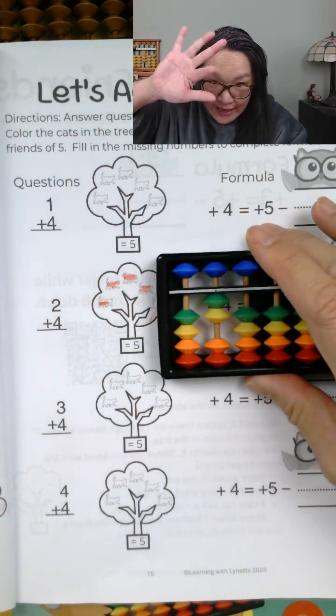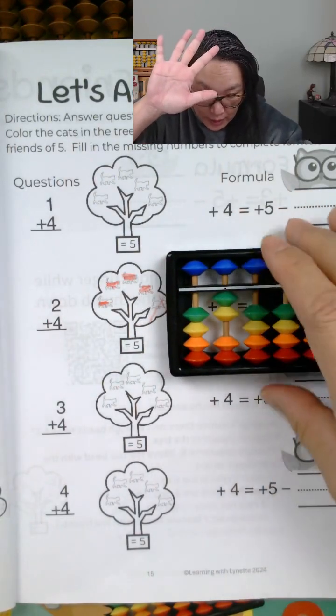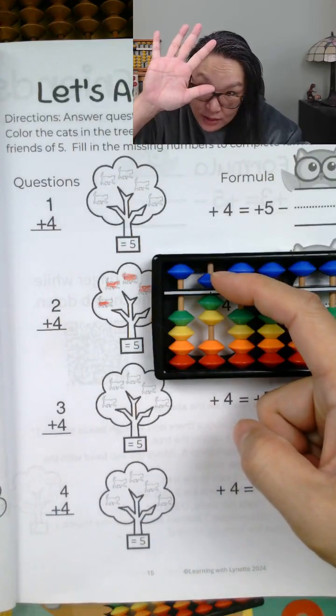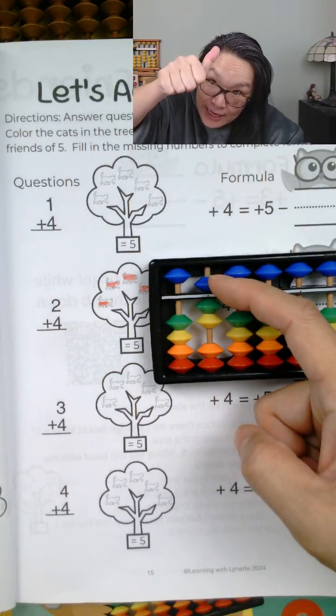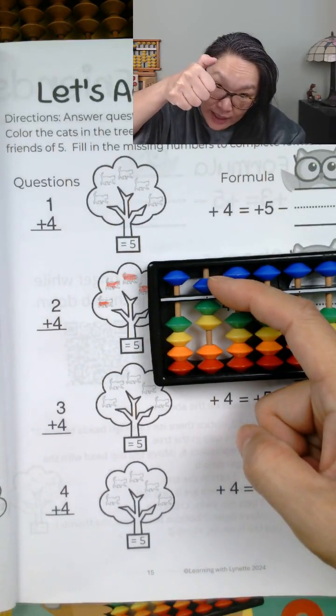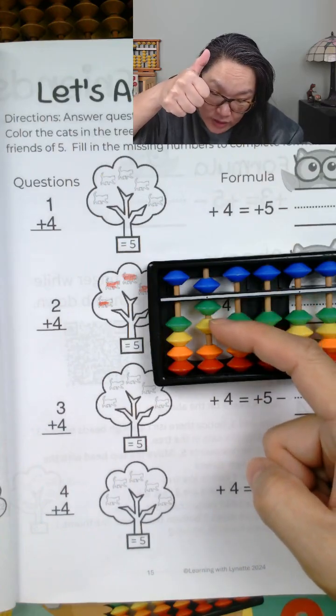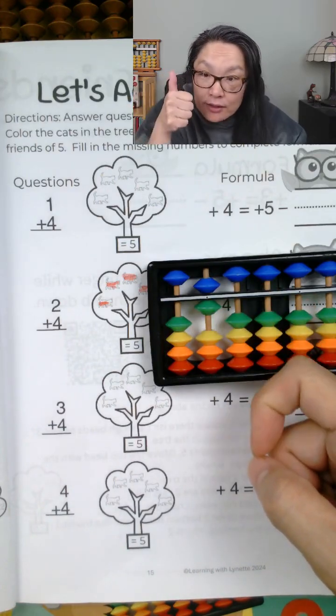Okay, so I have 5 cats in the tree. I'm going to go to the tree and add 5 cats. Notice that? I'm going to grab 4 cats. One cat runs away. So then I'm left with 6.